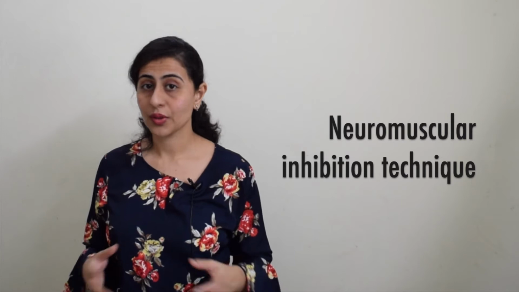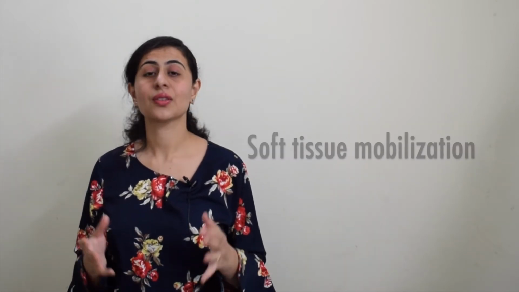There are many intervention ways that are available to manage stiffness issues. Stretching is one part of it, but do you know there are other ways as well which help in reducing flexibility issues? These ways are neuromuscular inhibition technique, joint mobilization as well as manipulation, soft tissue mobilization, which you can also say massage, and neural tissue mobilization. So stretching exercise is just one method to reduce tightness, like the other methods I mentioned.